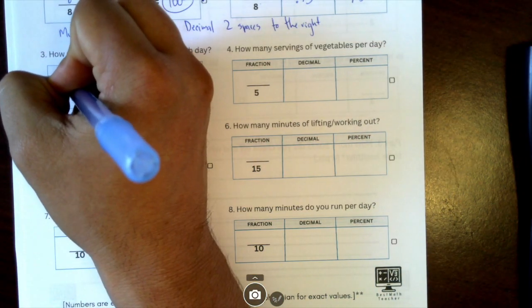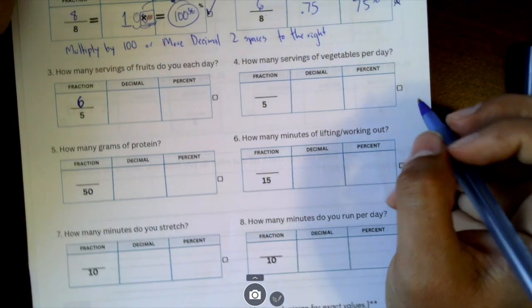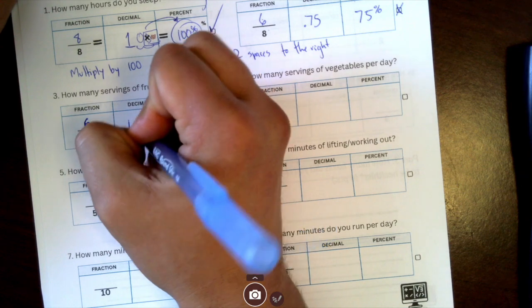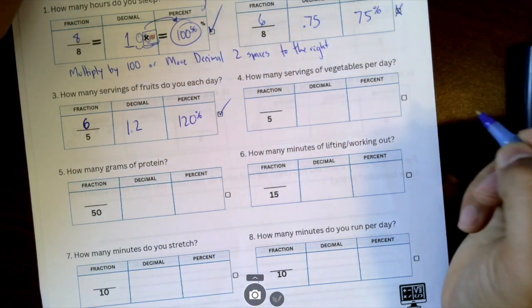As a matter of fact, I think I have a little bit more. I think I have like 6 fruits a day. So this is going to be 1.2, which is 120%. So I'm definitely going to get my check mark.